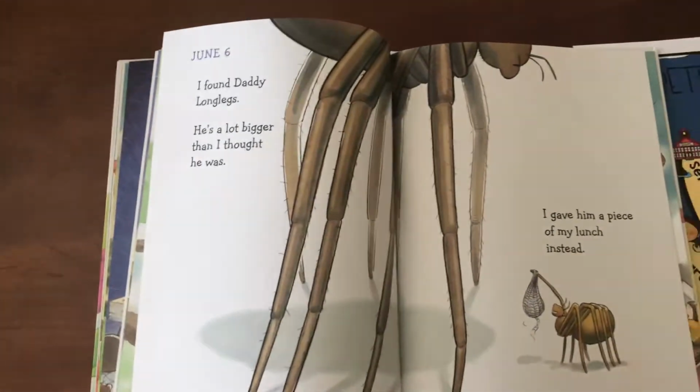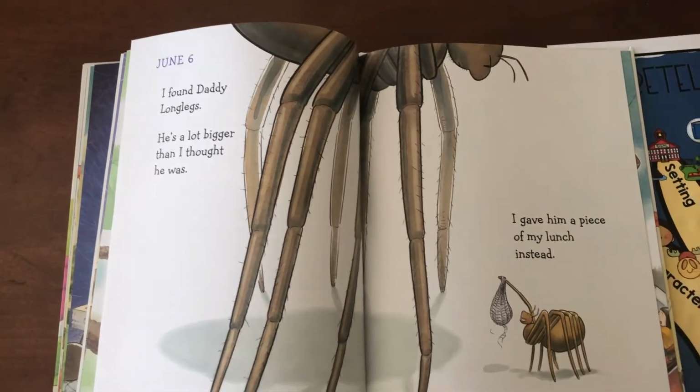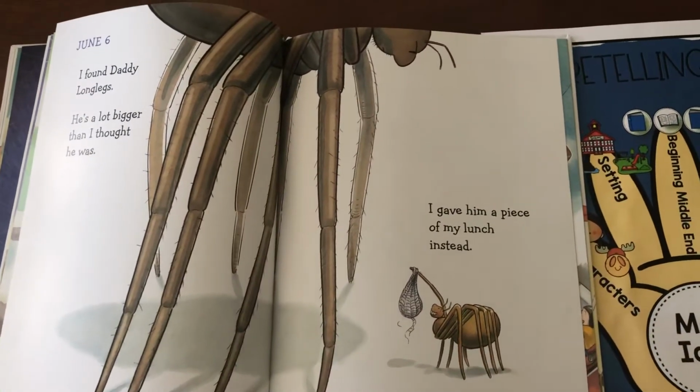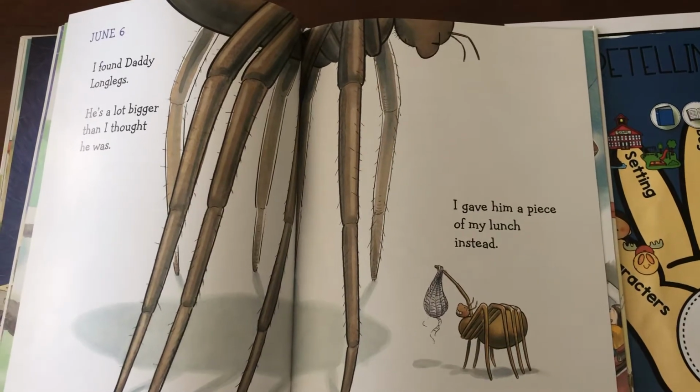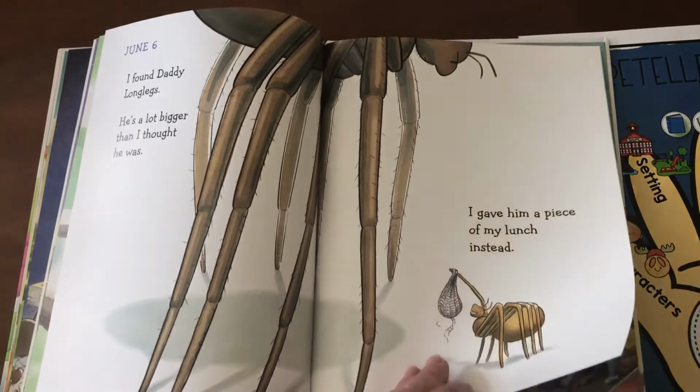June 6th, I found Daddy Longlegs, but he's a lot bigger than I thought he was, so I gave him a piece of my lunch instead. Kind of chickened out, didn't he?